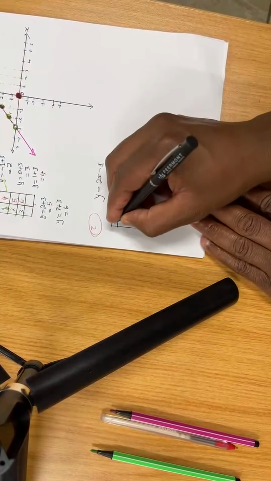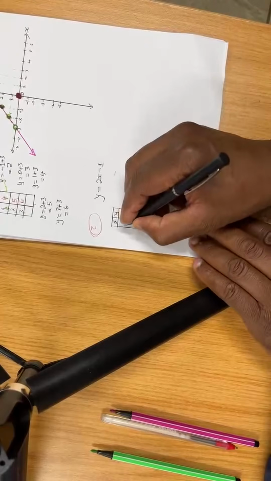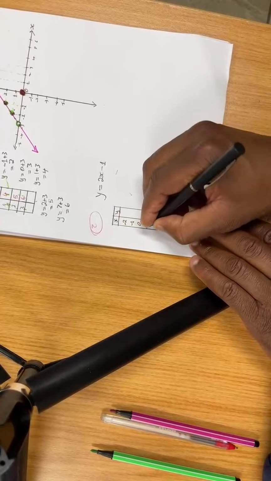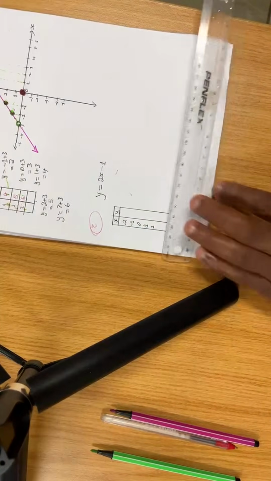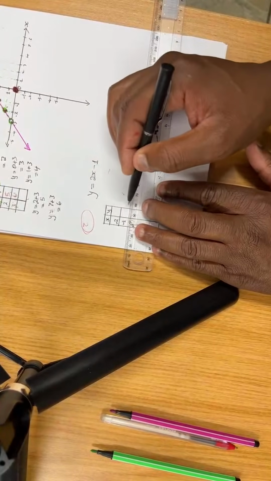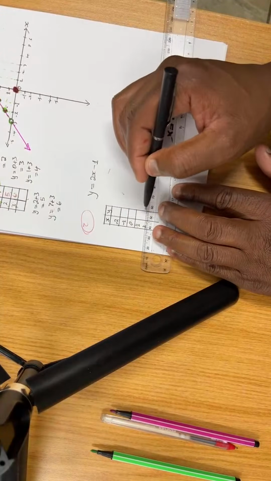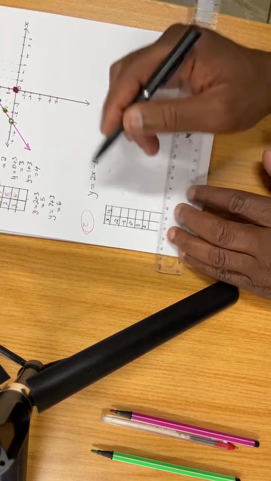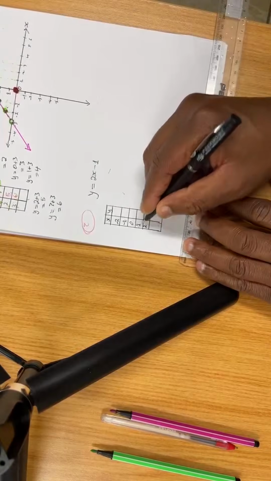So x, y. Let me start with -2, -1, 0, 1, 2. Okay? So this is what we have now, a table. This is the table we have, okay? It's fine, you can just end here.